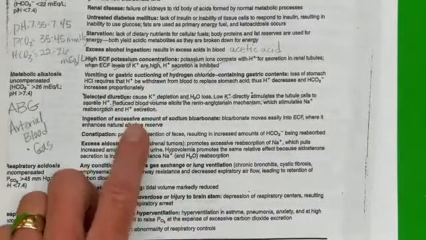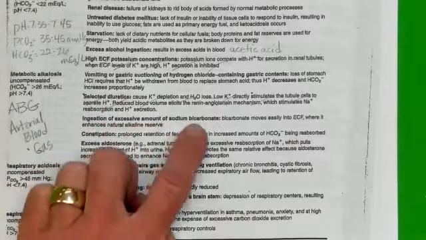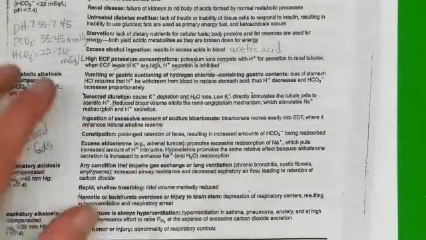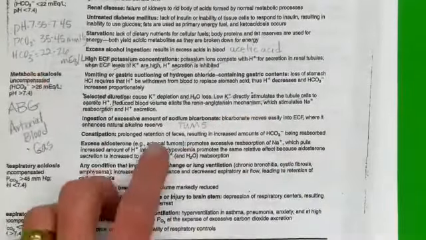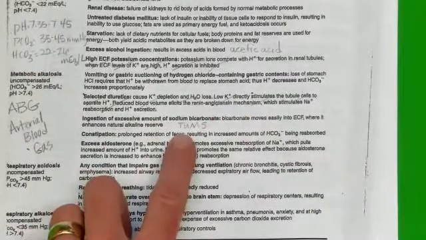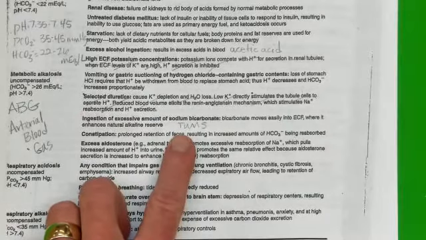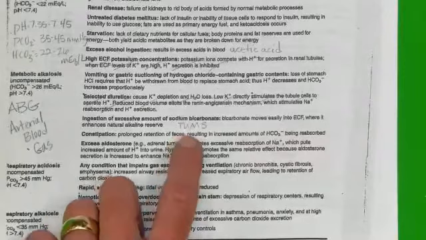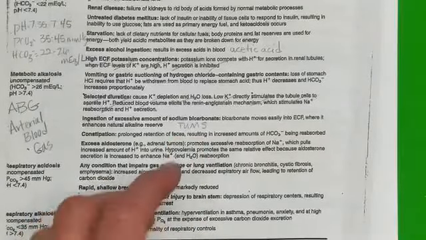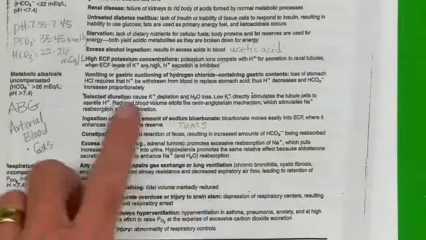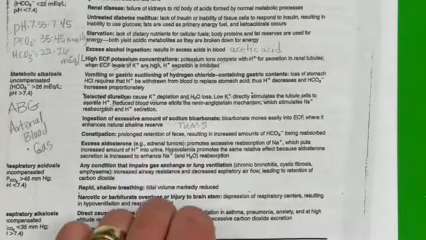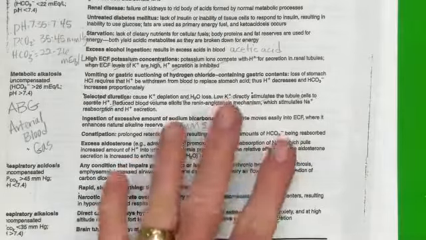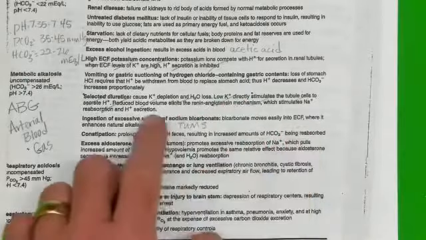This one's easy. Ingestion of excessive amounts of sodium bicarbonate. What's sodium bicarbonate in? Tums. So if you have GERD or that heartburn, acid reflux, we take Tums to try to treat that. Well, if we take too many Tums, that can put us into metabolic alkalosis because we gained too many bicarbonate ions. Alka-Seltzer, Rolaids, all the same thing.